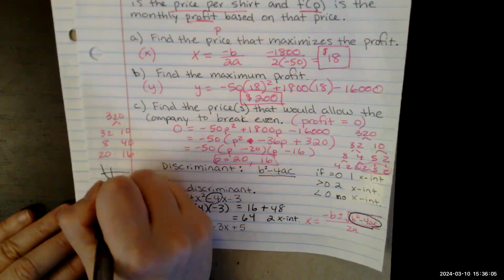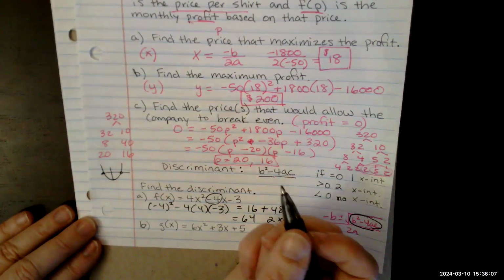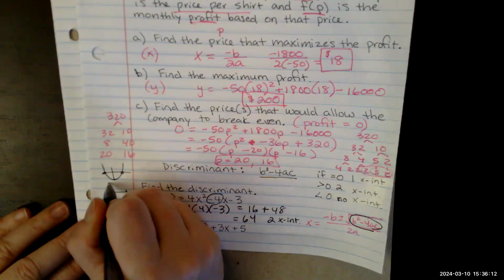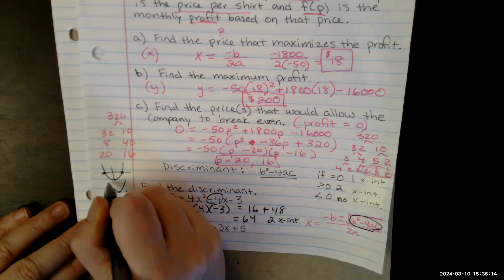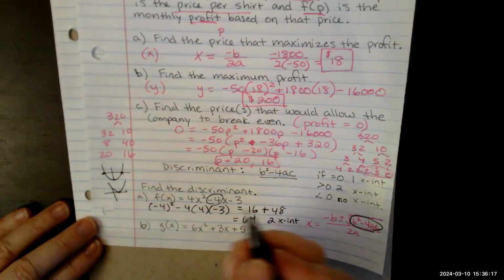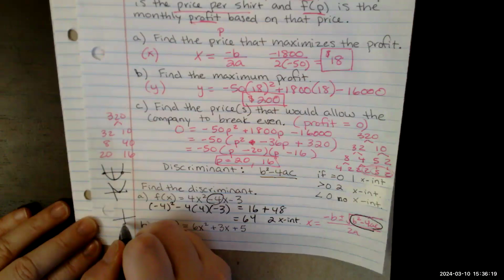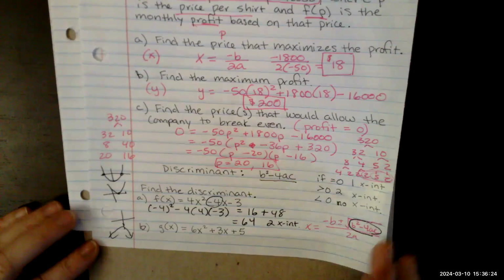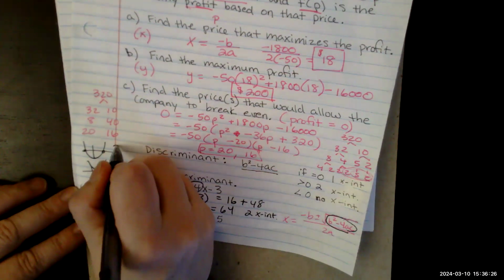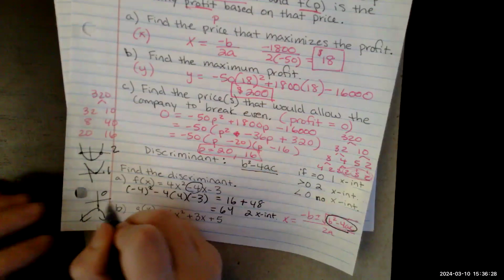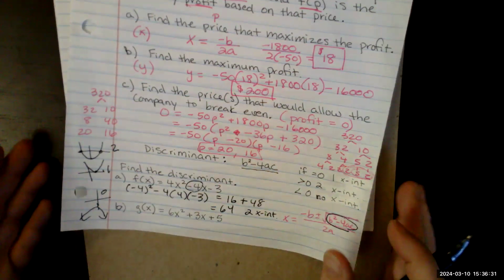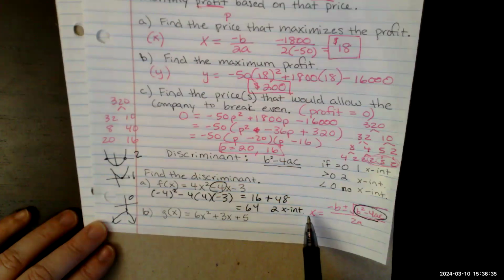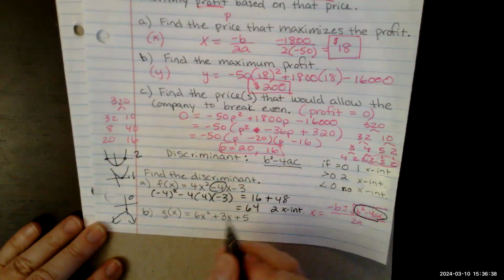So that would look something like this, right? It means we're hitting twice. If there was only 1 x-intercept, it would look something like this. It would just hit, but not go all the way through, and it would just bounce back up. And then if there was none, it'd be something maybe like this, where it's so low or so high that we never hit the x-intercept. So this is 2, 1, 0, just what they would look like. Okay, so that's all it would ask you right here. What's the discriminant? 64. What does it mean? There are 2 x-intercepts. So let's do another one.